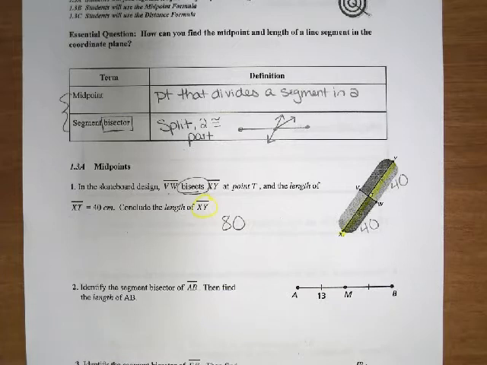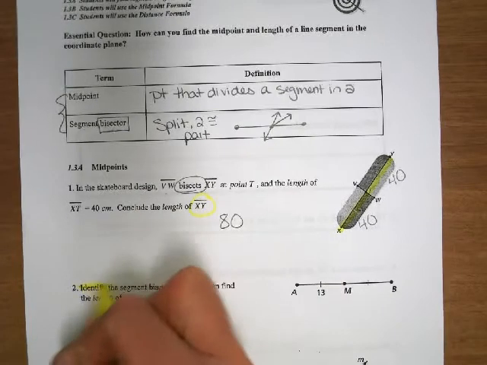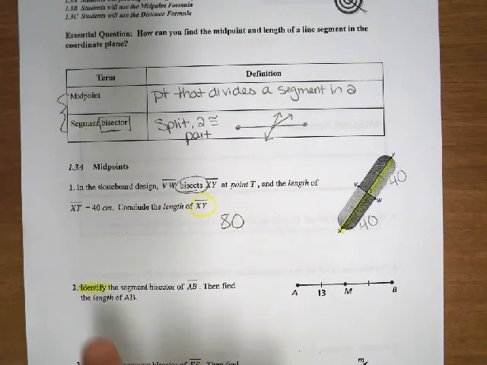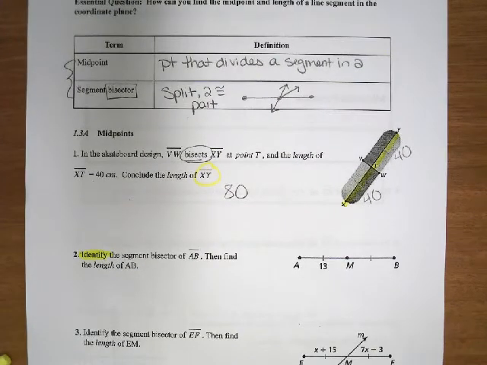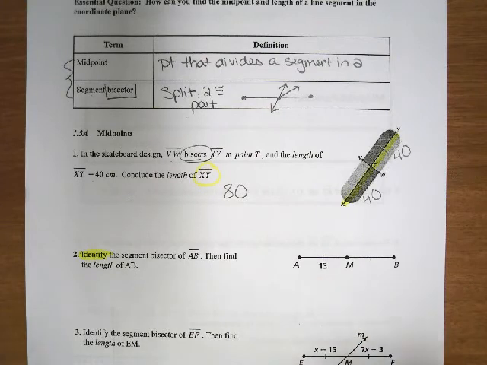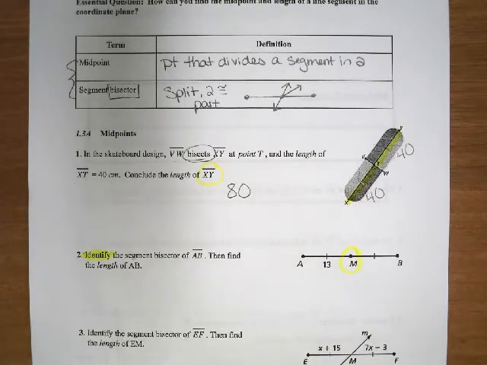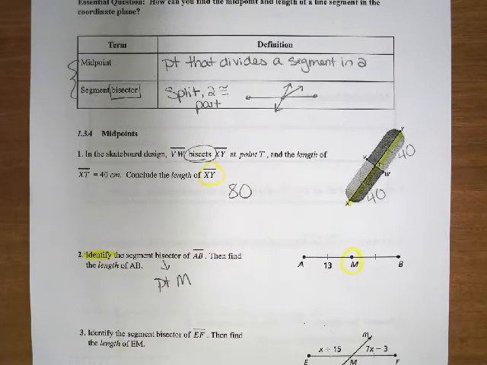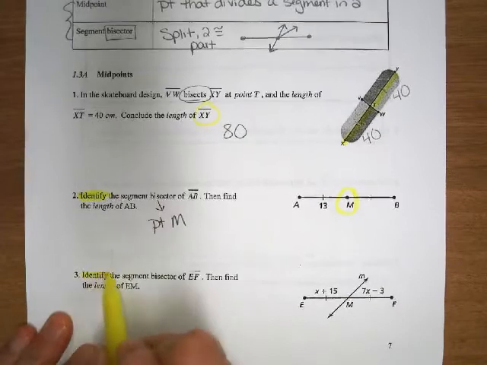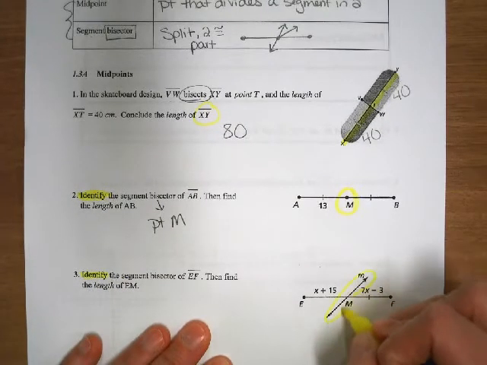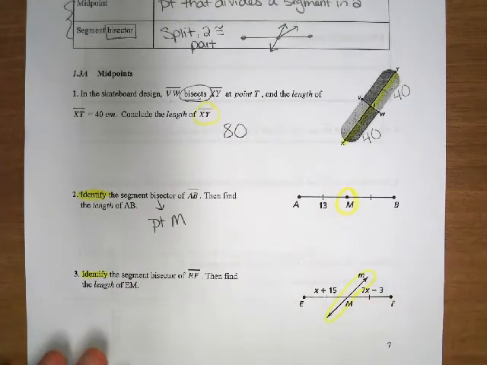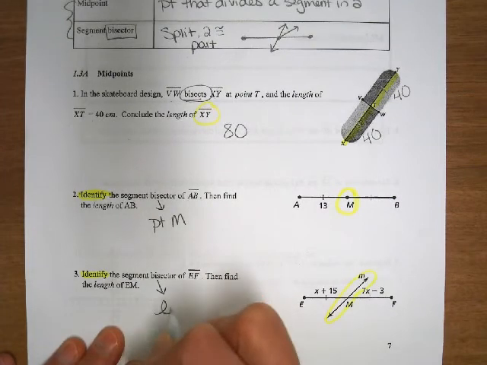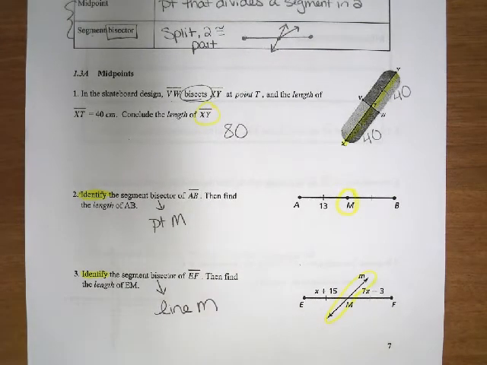Okay, number 2, notice it tells you to identify. So be careful of those words. I know many of us just try to go to what is the last answer, but they want you to identify the segment bisector. So you look at this and they're asking you, what is this object? And so I would say like point M. It's pretty basic. Notice down here, it says identify. Now look at this whole shape. So the entire shape, I would say is, so the bisector would be line M. So you just basically have to describe the shape, okay?